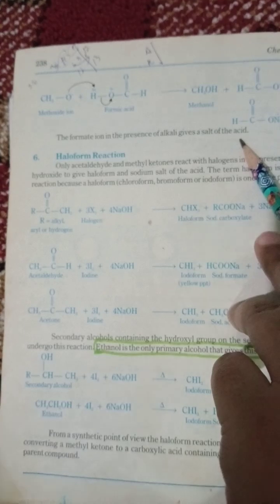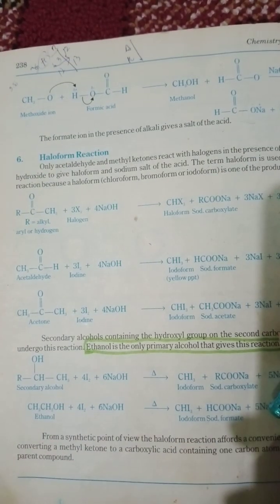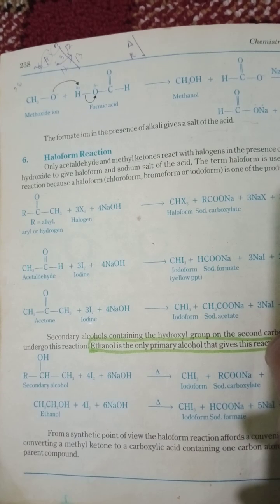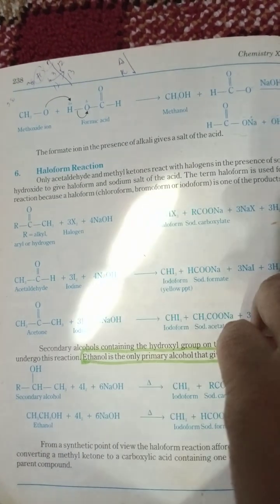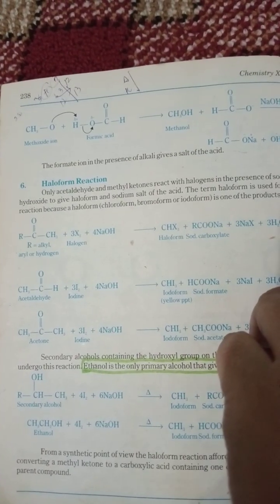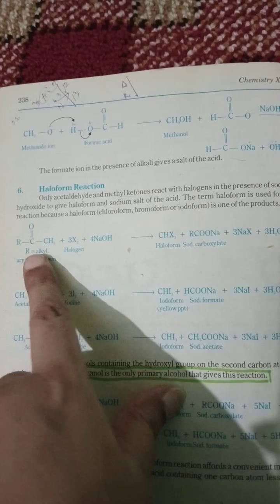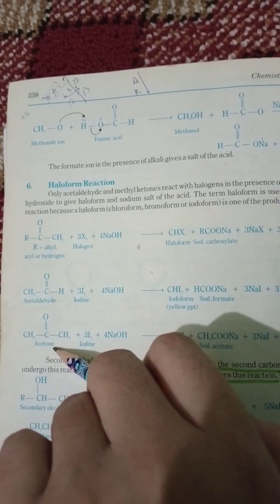Okay, now the next reaction, which is a very important reaction. This is the haloform reaction. This reaction is usually performed to distinguish ethanol from methanol, and primary alcohols and methyl ketones from other ketones. This is acetaldehyde, and this is acetone.